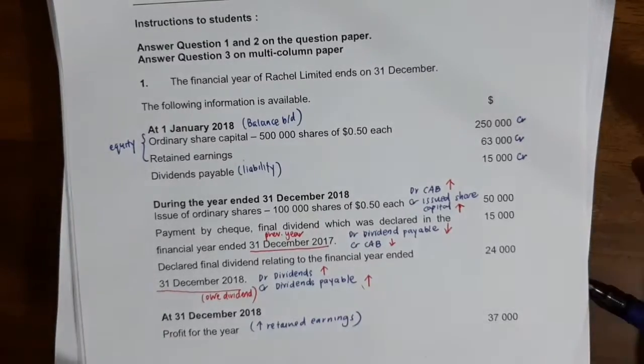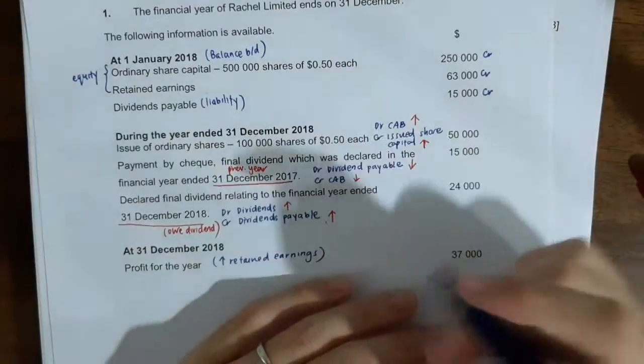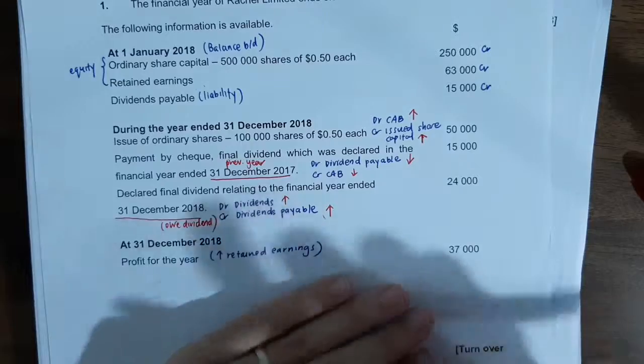At the end of the period, remember, I have to transfer dividends to retained earnings.